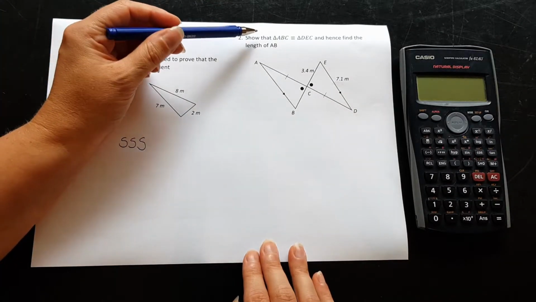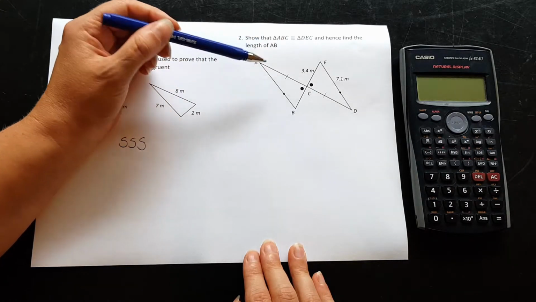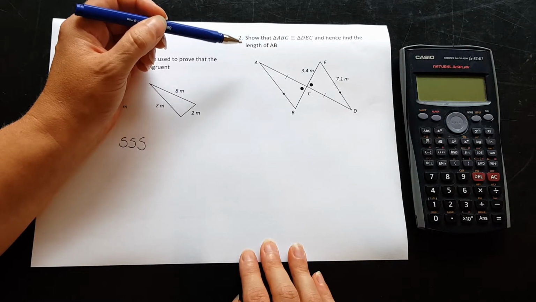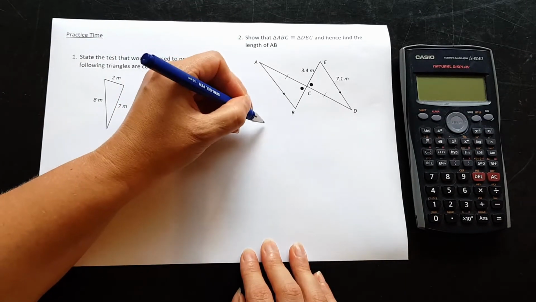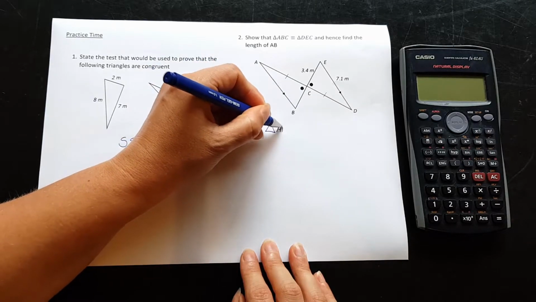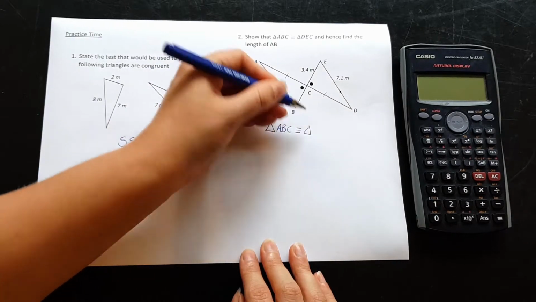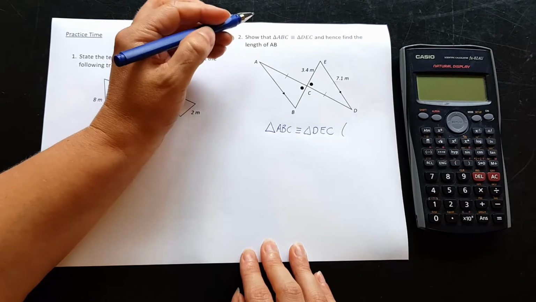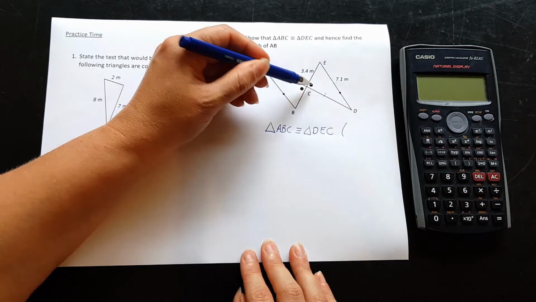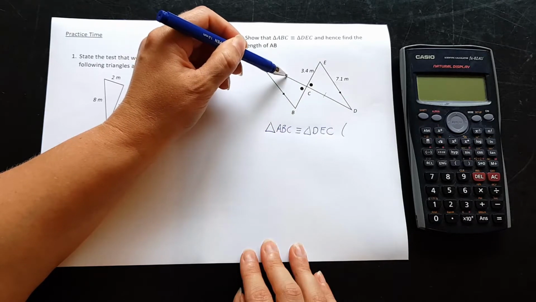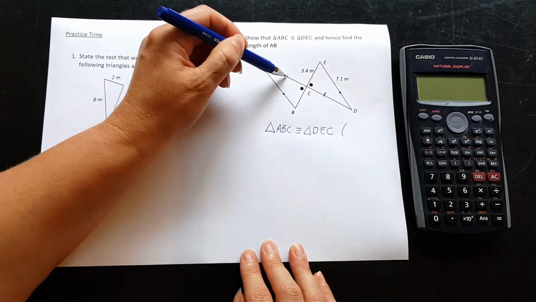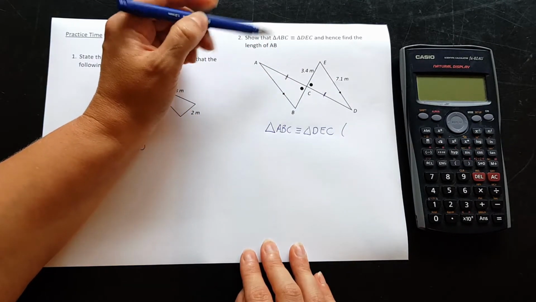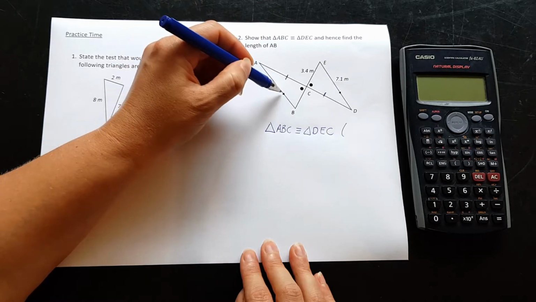Number 2, show that triangle ABC is congruent to triangle DEC and hence find the length of AB. Okay, well, first of all, let's start with our congruence statement. So triangle ABC is congruent to triangle DEC, and now we need to know the test, the reason why. Well, those dots mean that those angles are the same, and those lines mean that we have a side the same. Now the 3.4 and the 7.1, we don't have anything that matches those, but we do have some parallel sides here.